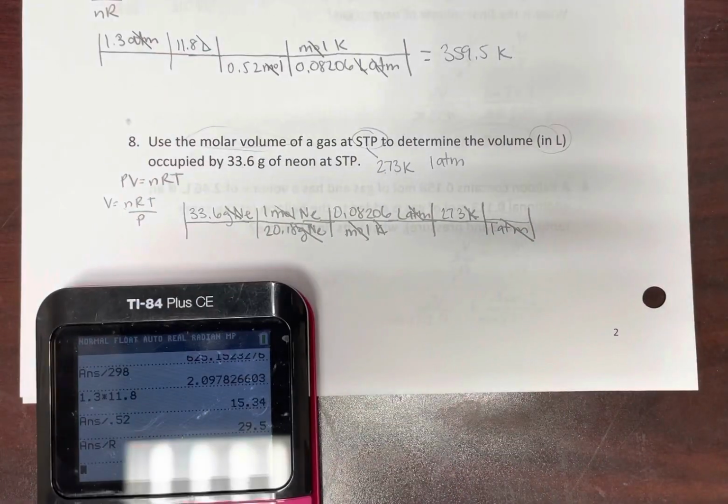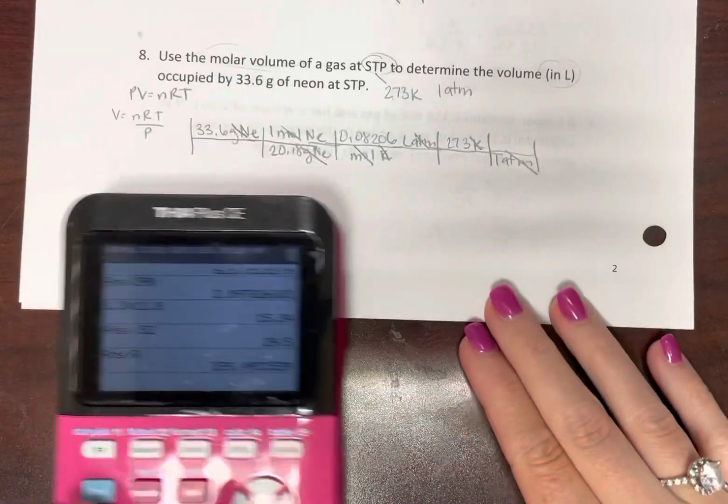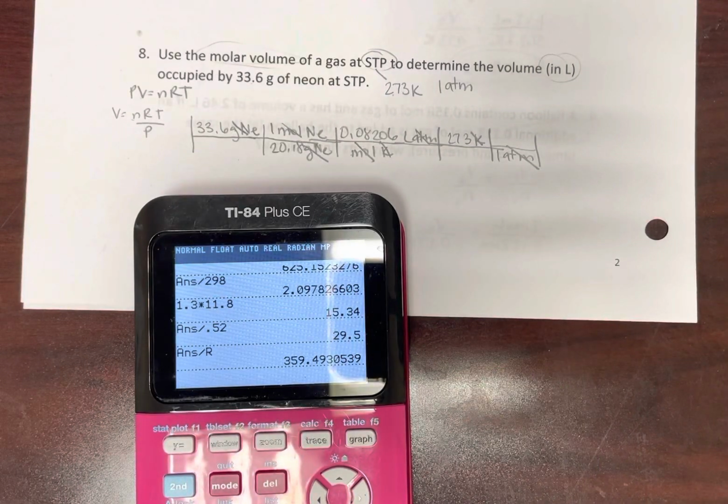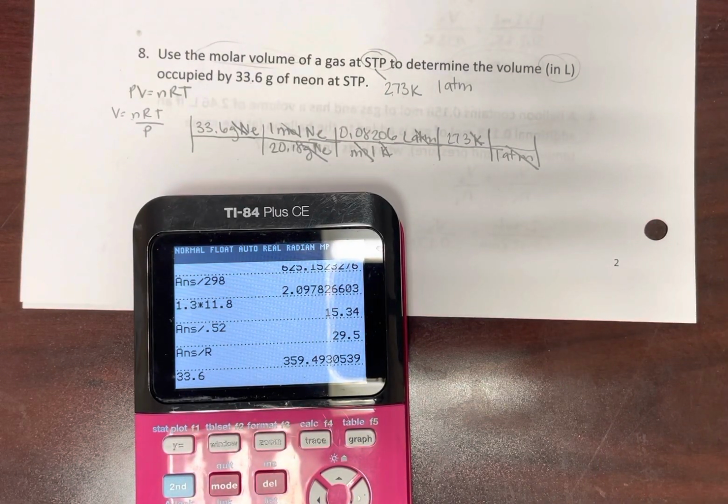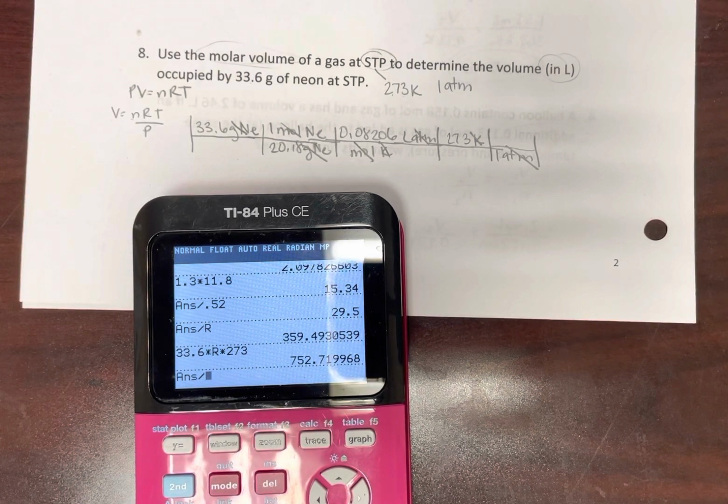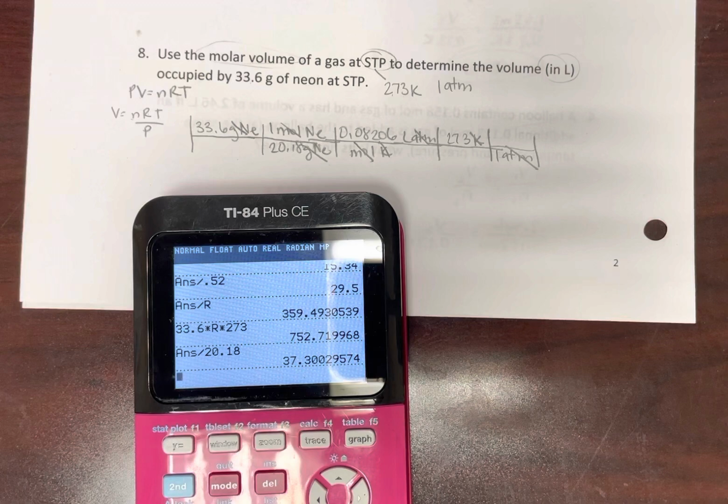Let me scoot this up here so you can see my calculator. Hopefully you can see my calculator. All right, 33.6 times R times 273 divide by 20.18. Okay, so I got 37.3 liters.